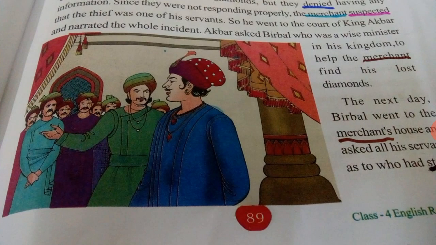All of you underline the word merchant. What do you mean by merchant? A merchant is a person who buys and sells goods. Underline the word surrounded. Surrounded. What is the meaning of surrounded? Covered around. Underline the word precious. The meaning of precious is valuable.